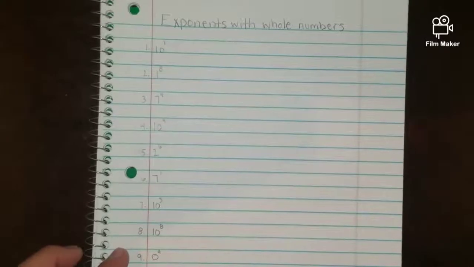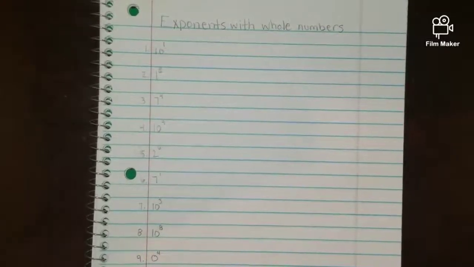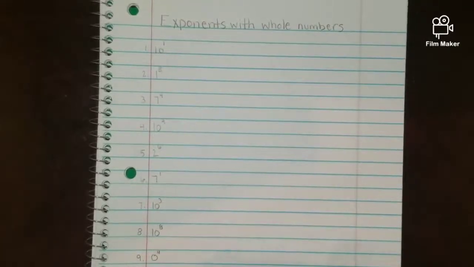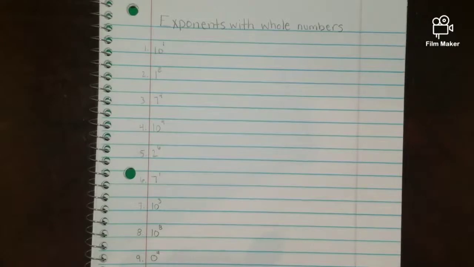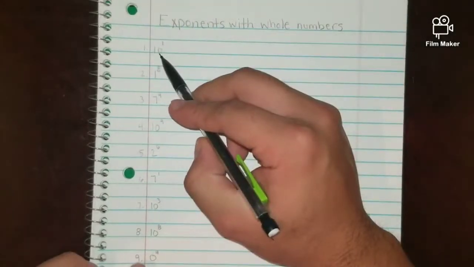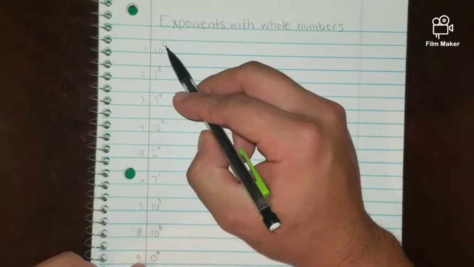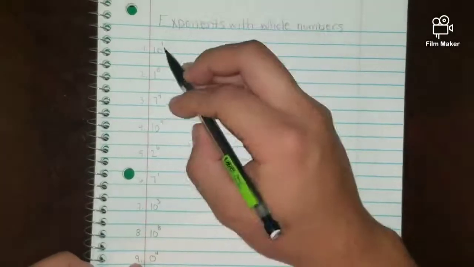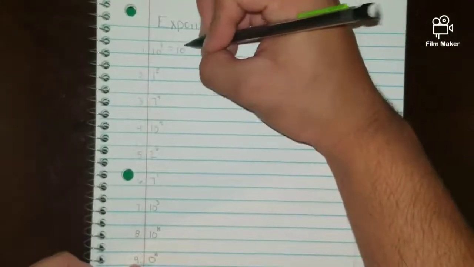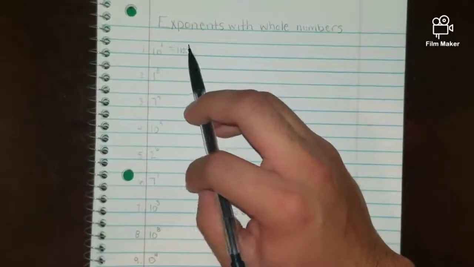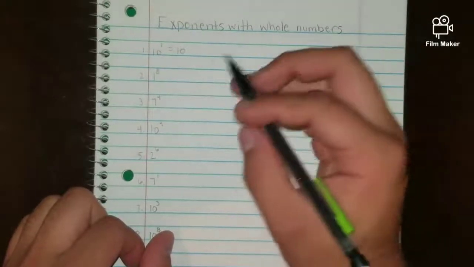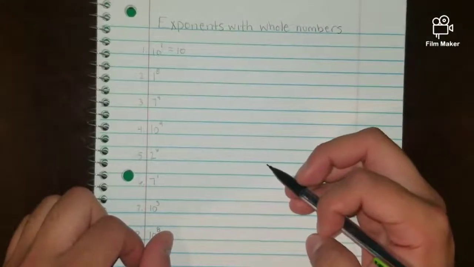Alright, if you are still with us, we are going to be working on exponents with whole numbers. An exponent means multiplying that number by itself as many times as the exponent says. We have 10 right here, and the exponent on this 10 is 1, which means we would multiply 10 one time. So 10 to the first power we write as 10. Our final answer would just be 10, since it's only one 10.